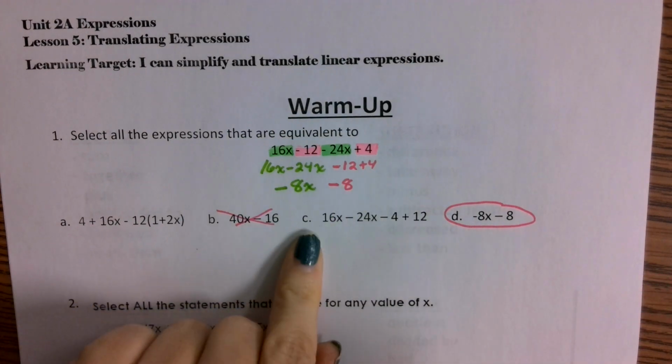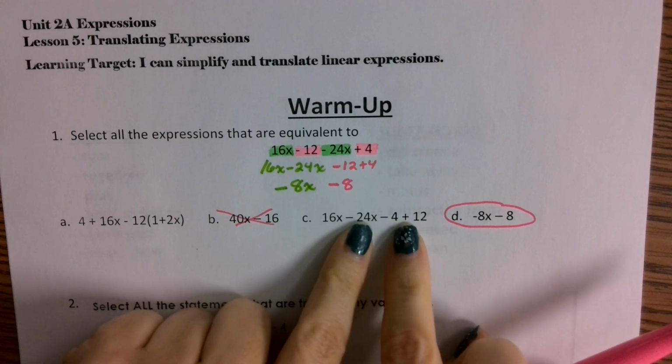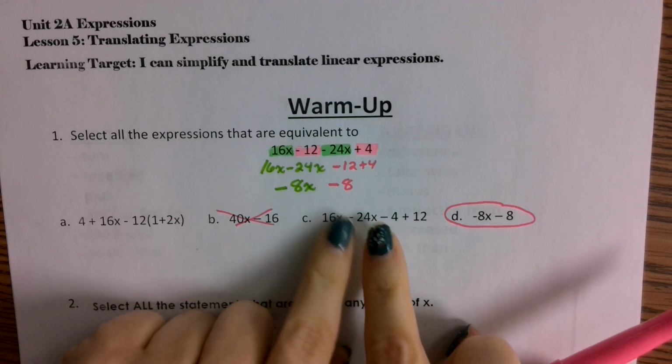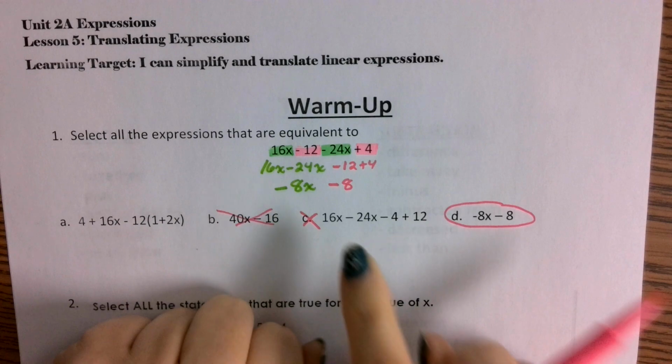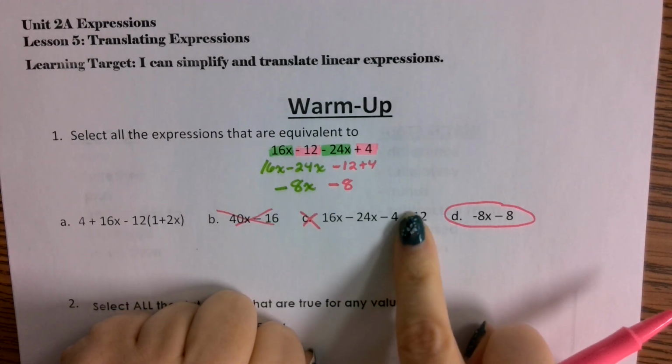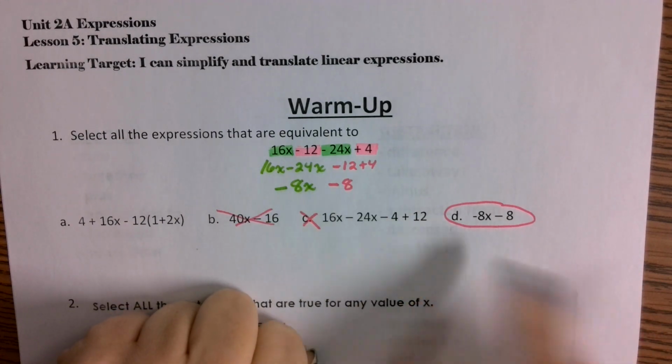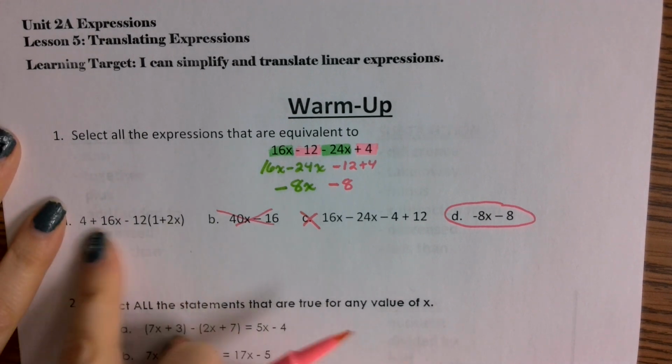Then I've got, oh wait, no, never mind. That's not the correct one. That can't be correct because that's going to come out to a positive 8. So that's not going to work. It'll come out to a negative 8x, but it'll come out to a positive 8 instead of a negative 8. So that's not going to work. So now I need to just check here.